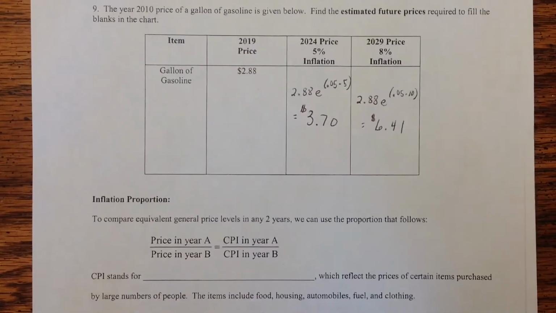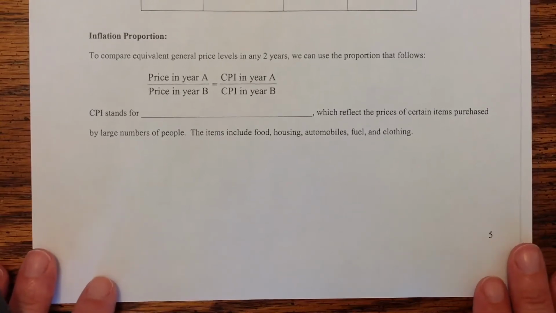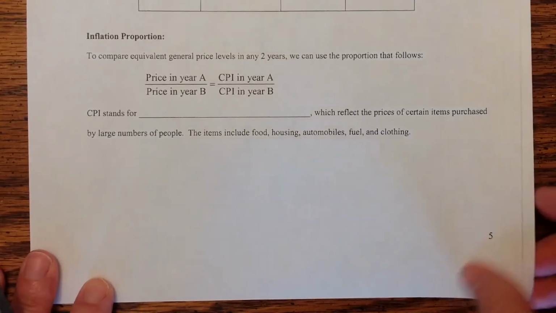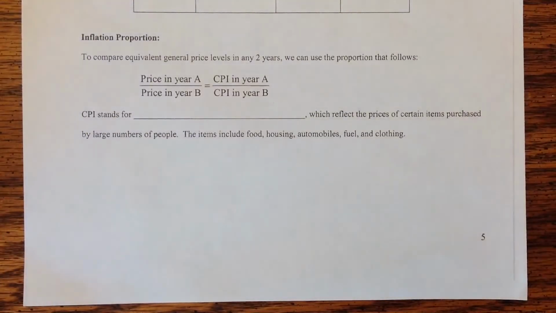Now there's other ways to find the future value of an item, and it uses a proportion, and the proportion uses a consumer price index.